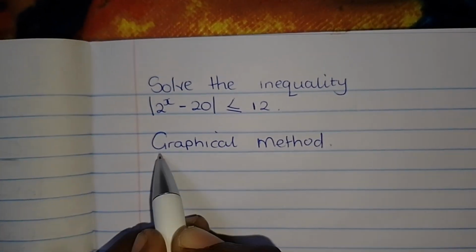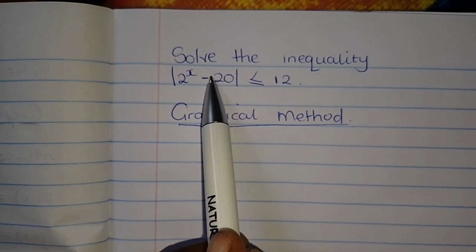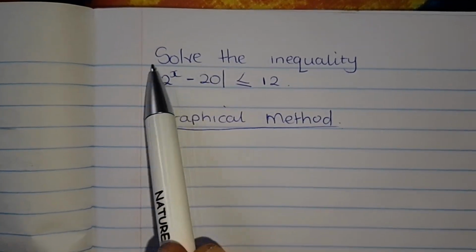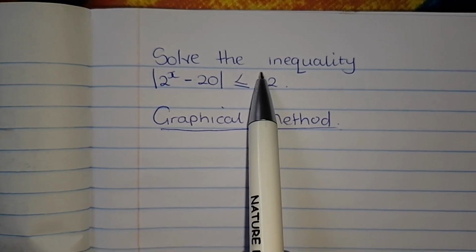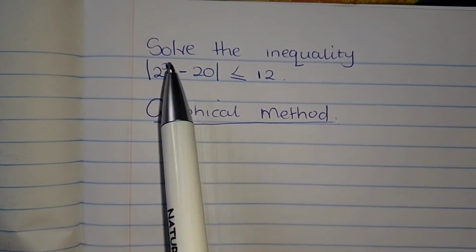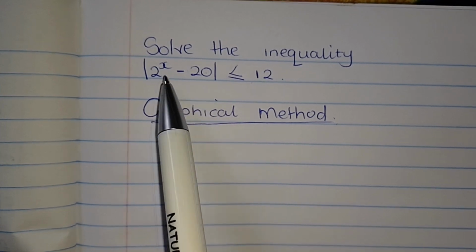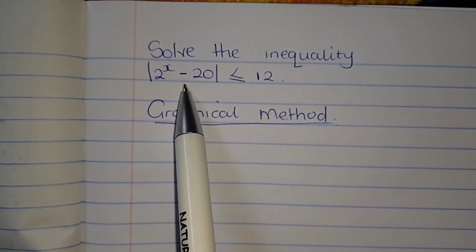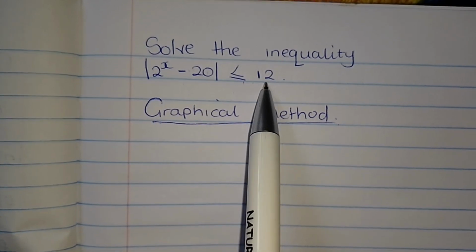By using the graphical method, we want to sketch the graph of y equal to this and the graph of y equal to 12. After sketching the two graphs, we want to find when this graph is less than or equal to this graph.